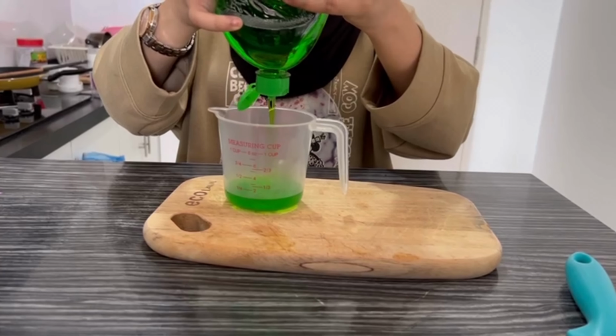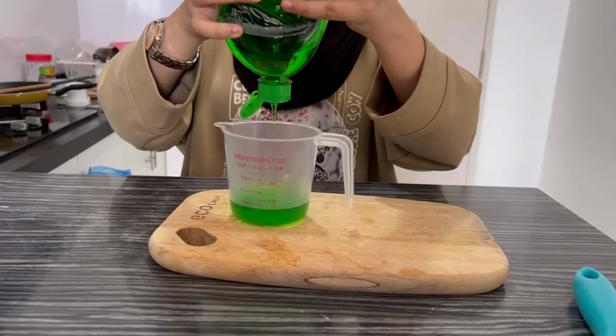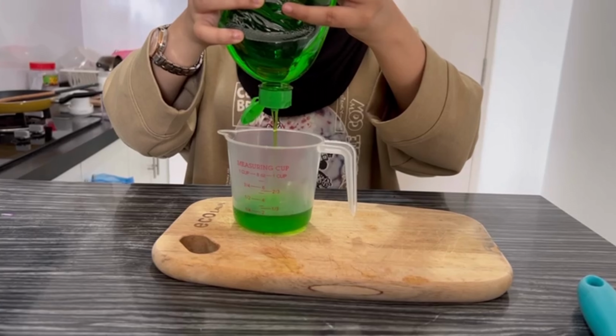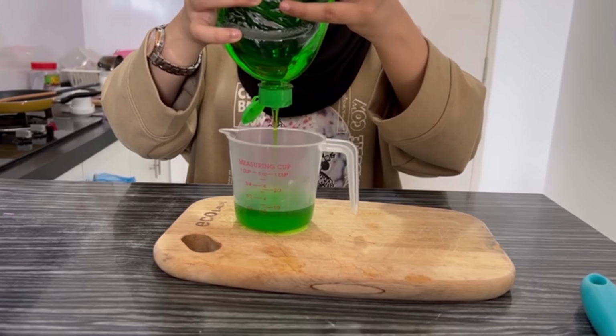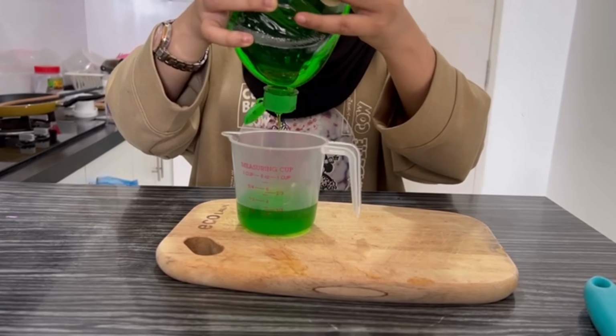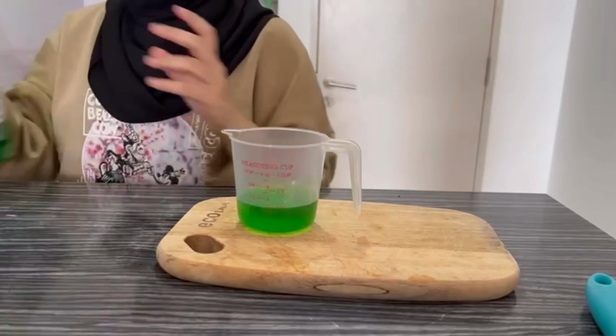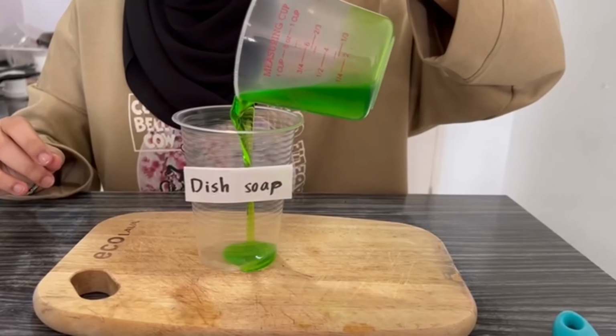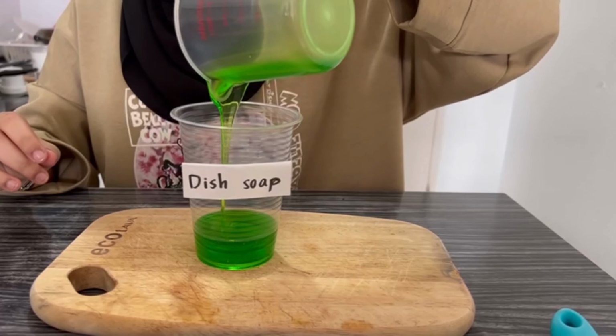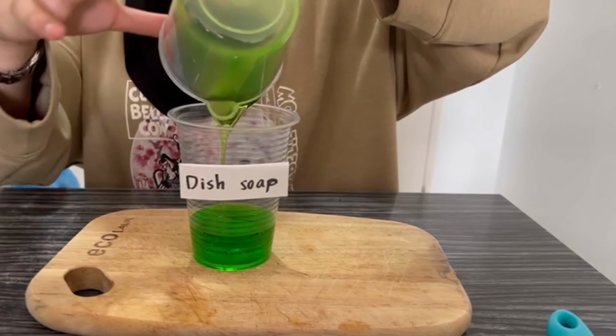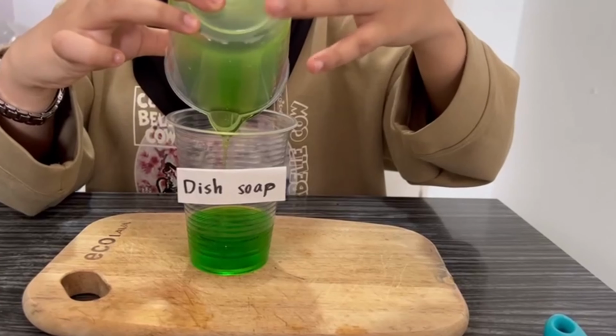Using the first measuring jar, measure 100 ml of dish soap. Pour the dish soap from earlier into a container that was labeled as dish soap.